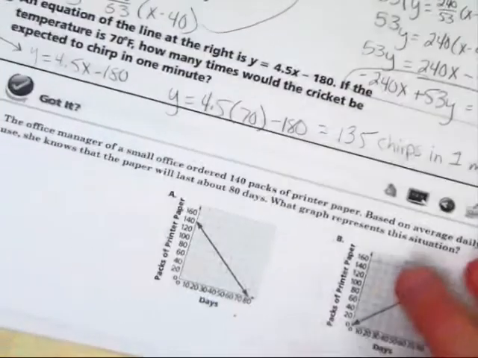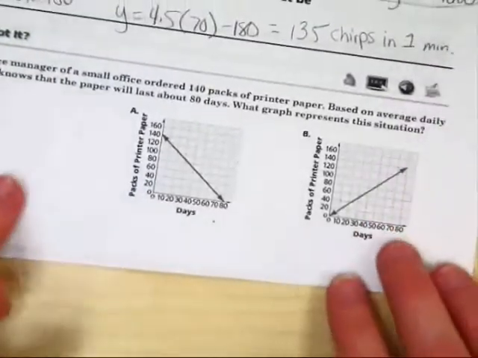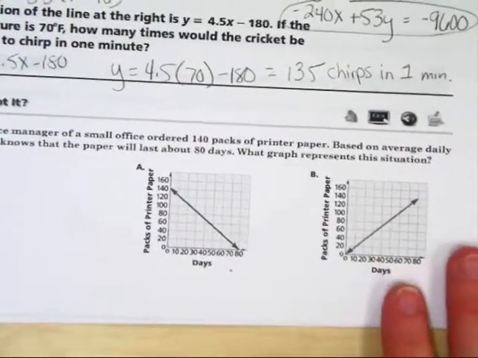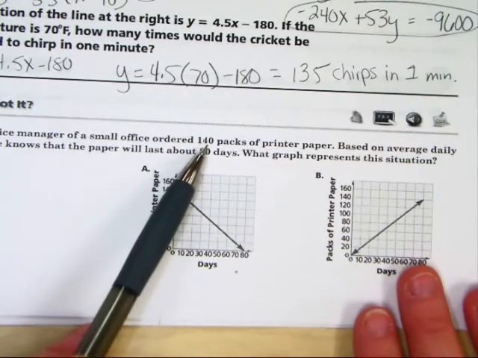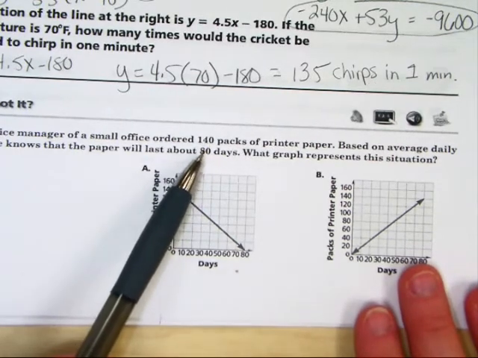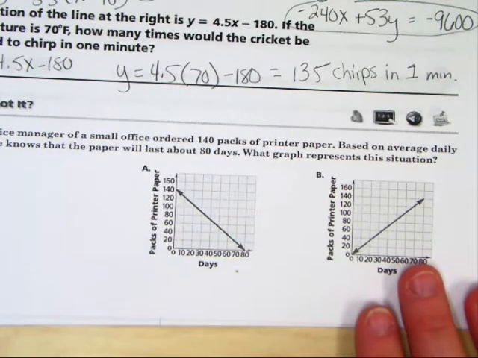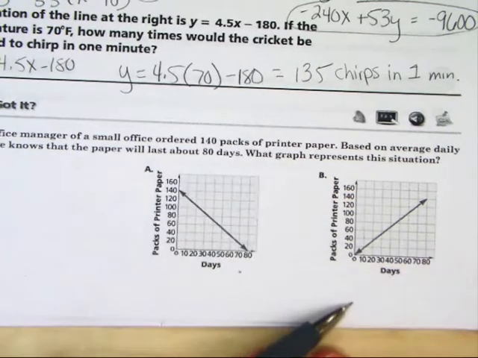In the got it, we just have two options, A or B. It says the office manager of a small office ordered 140 packs of printer paper, kind of like Miss Jacobs would. Based on an average daily use, she knows that the paper will last about 80 days. What graph represents this situation?